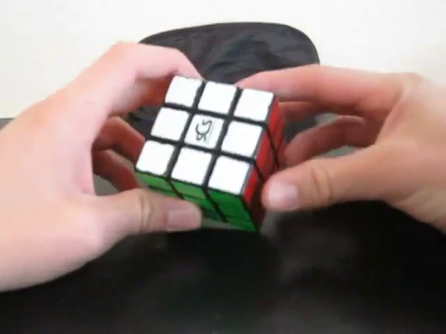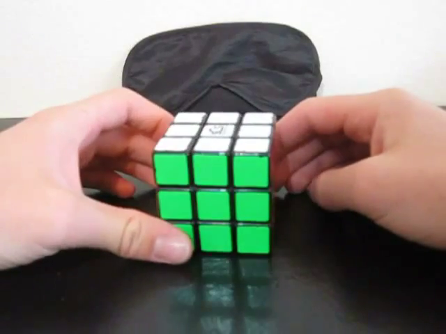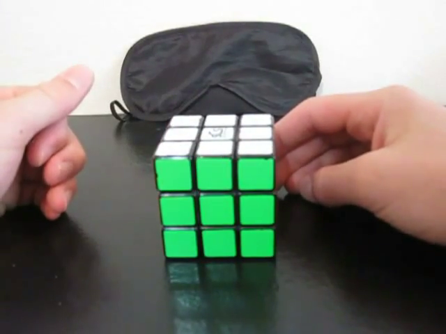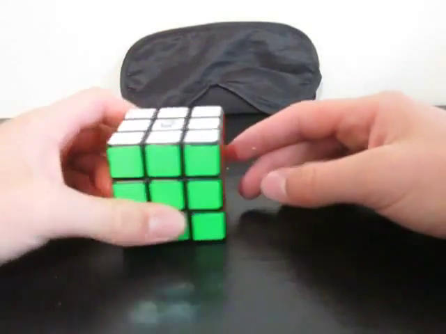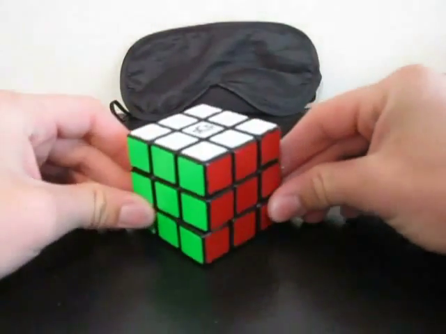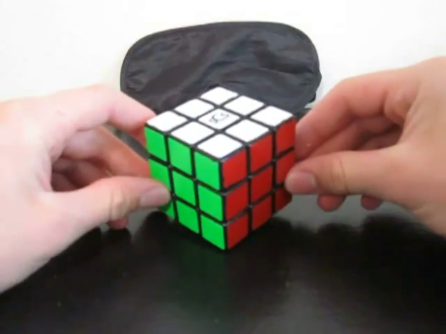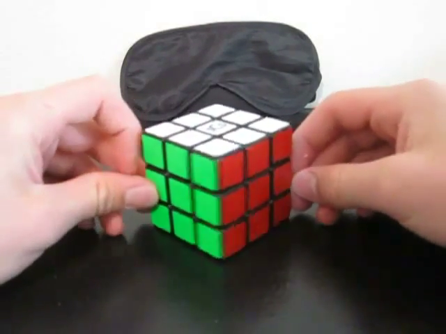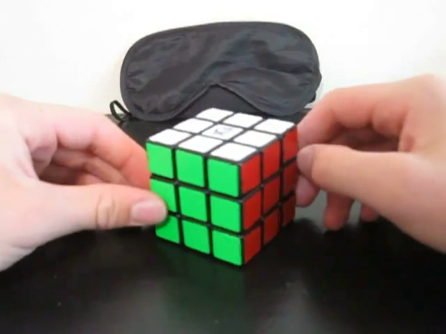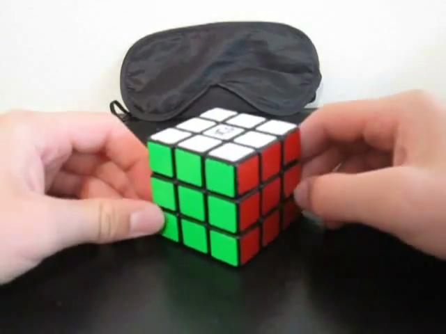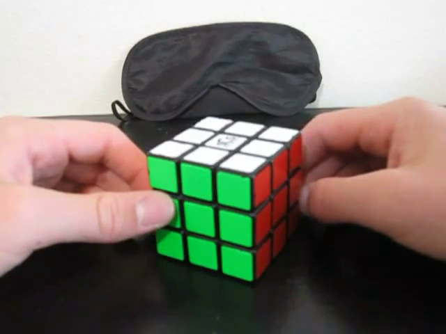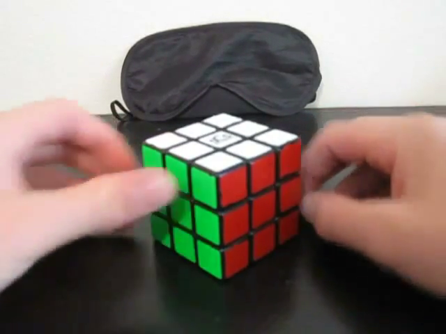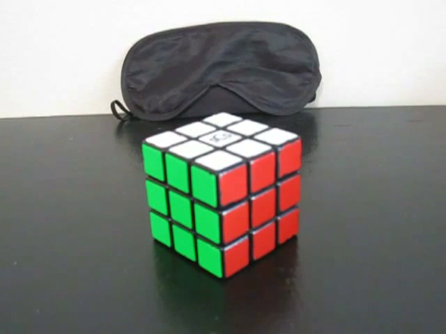So, I showed you how I do that. I just use T-perm, J-perm, L-perm, and Y-perm with assorted setup moves. And so there you go. I hope you understood that. This video could function as a tutorial if you already have enough cubing knowledge of setup moves, and if you know T-perm, J-perm, L-perm, and Y-perm. And so there you go. That's how I solve the 3x3 blindfolded.